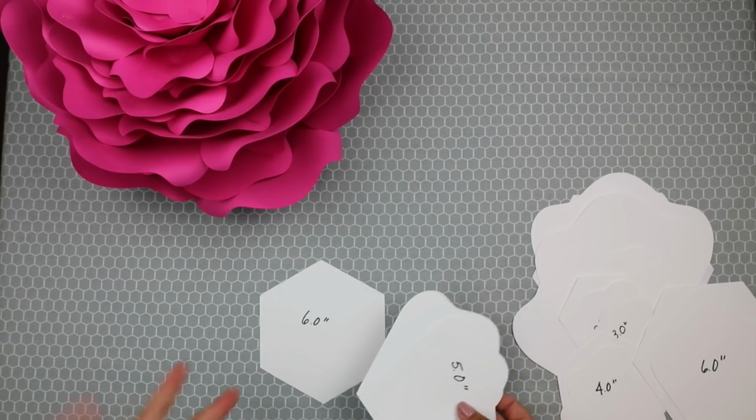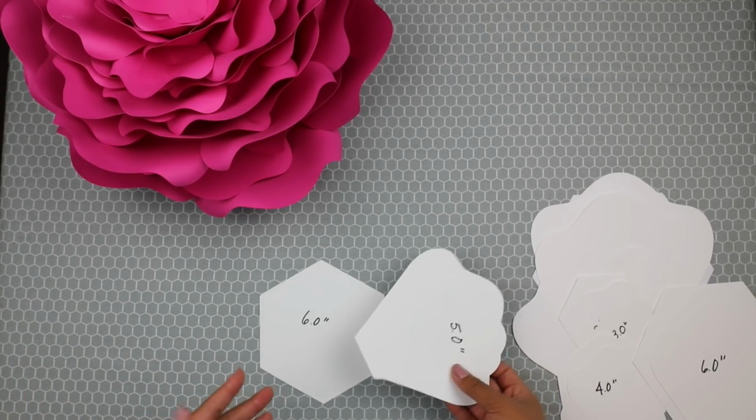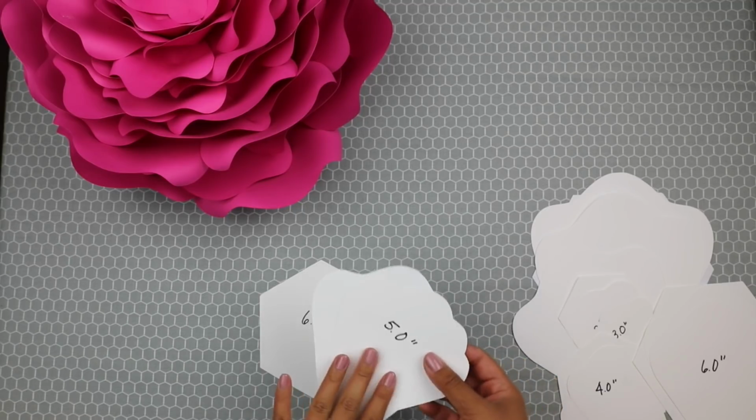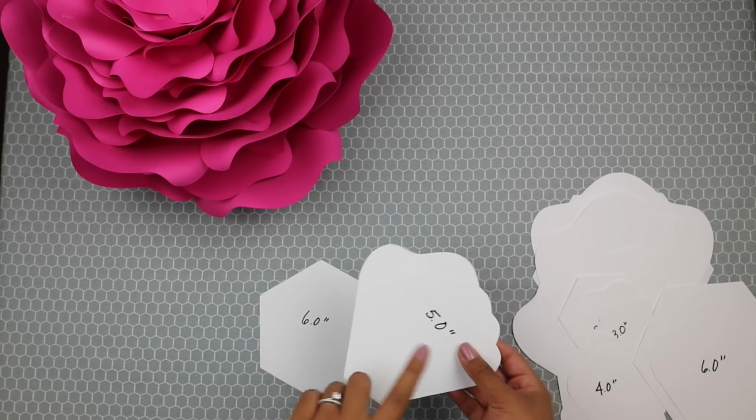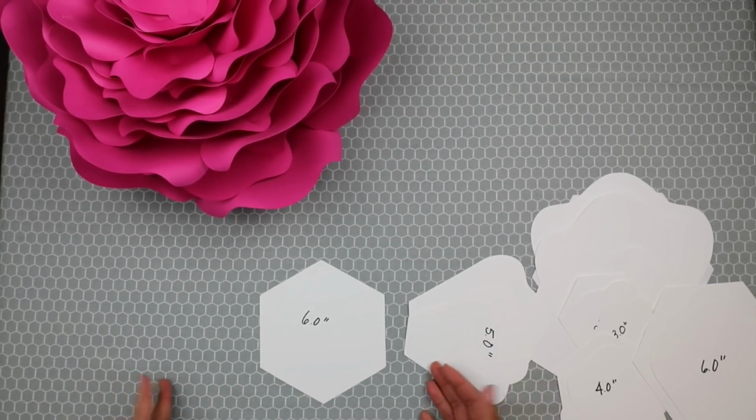So that's a way that you can use just a little bit of math. I am trying to write on my petals the height dimension as well. I usually do the width dimension, but that helps you size your flowers appropriately.